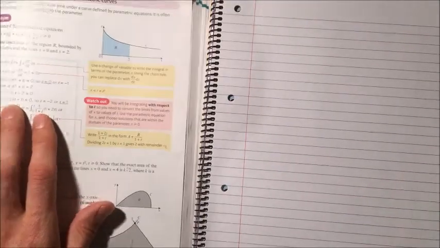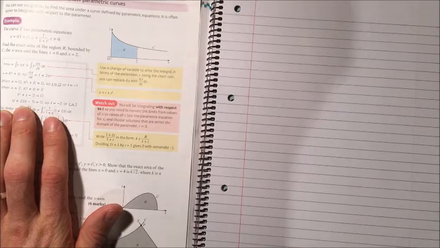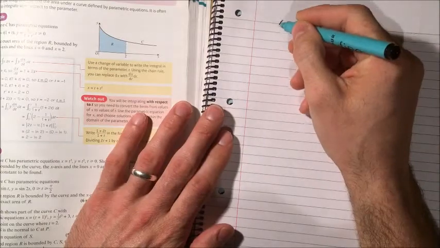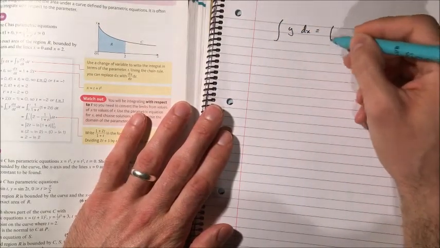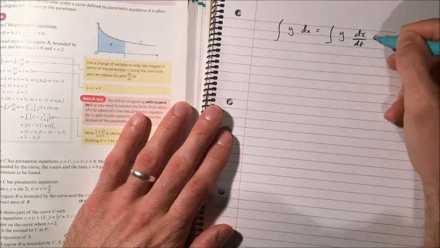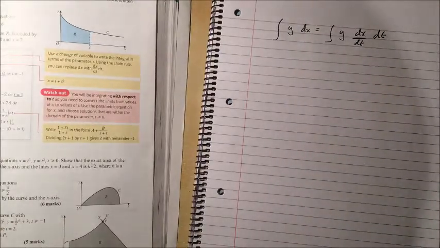So section 11.8, or the second section 11.8 rather, and we're finding areas under parametric curves. Now, with this one, we're really using the techniques from the integration by substitution part of the chapter. But if you go back and watch the video, I showed you this fact. Now, if you're happy to accept that fact, that's fine.